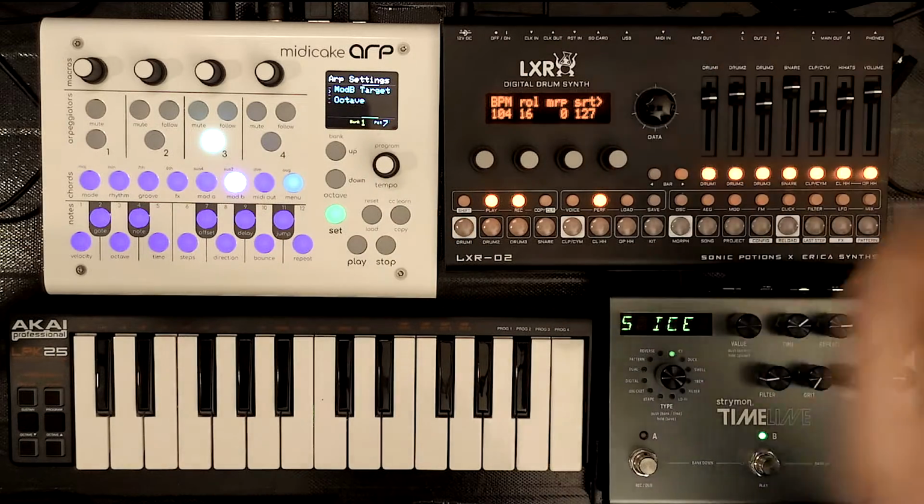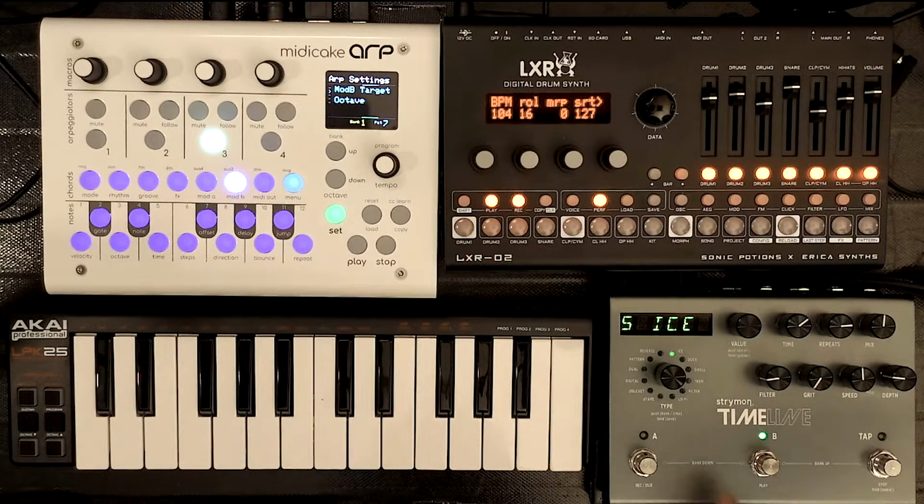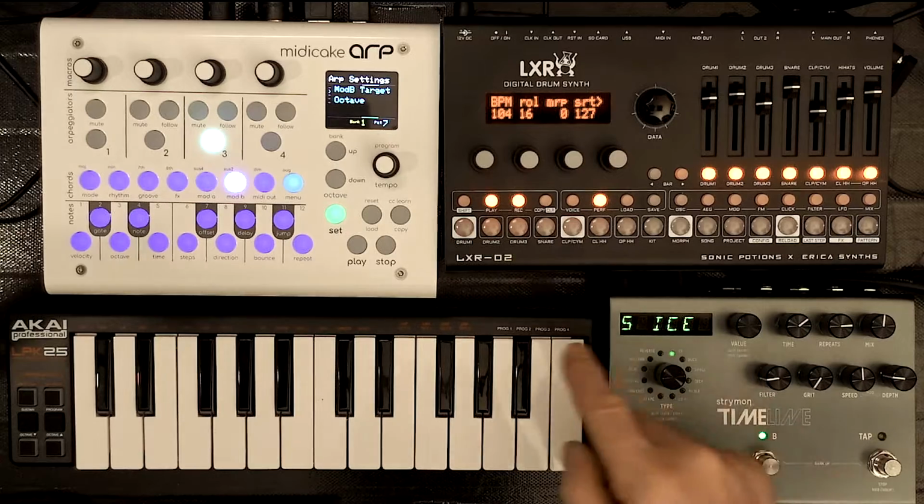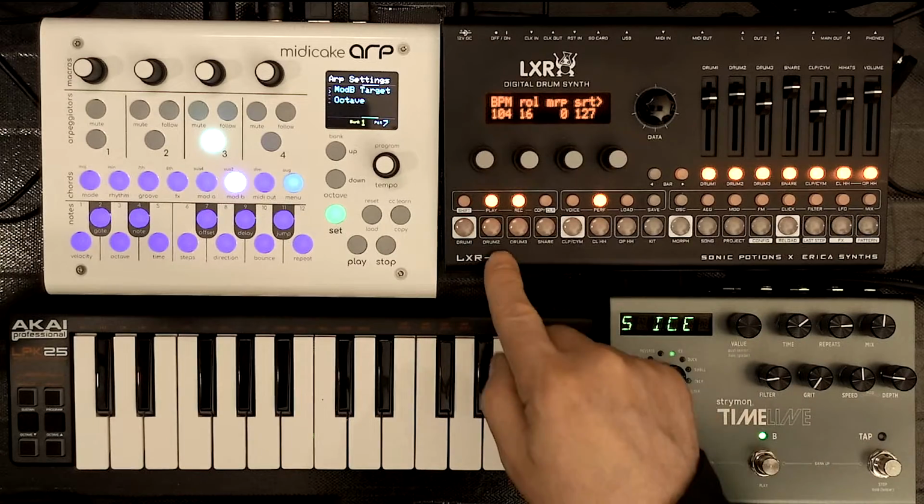So the MIDI cable's out. This is just now an independent little unit, still running through the ICE. But let's hear that first pattern.